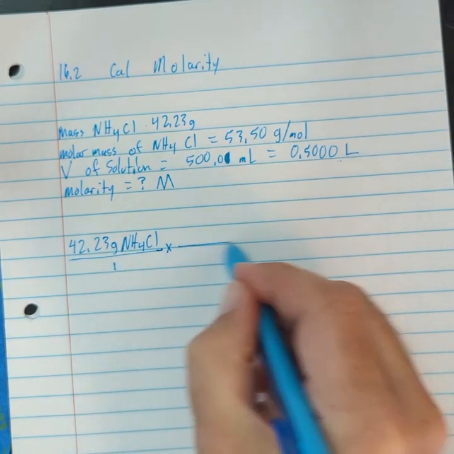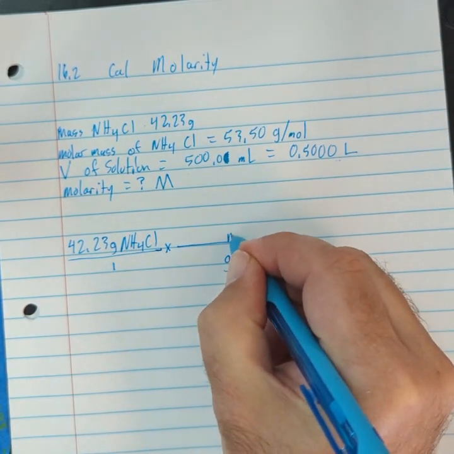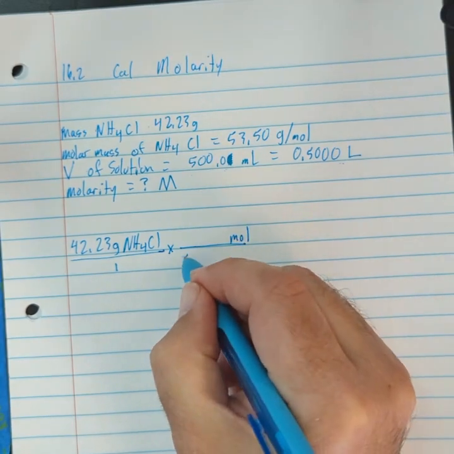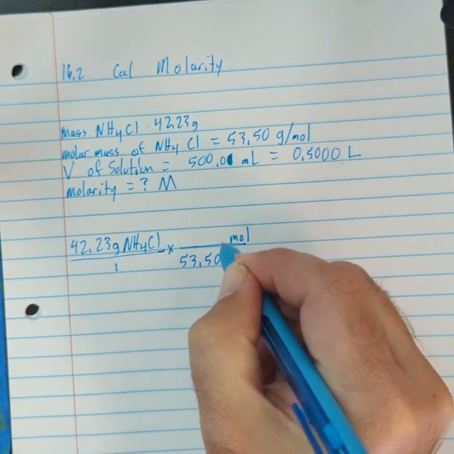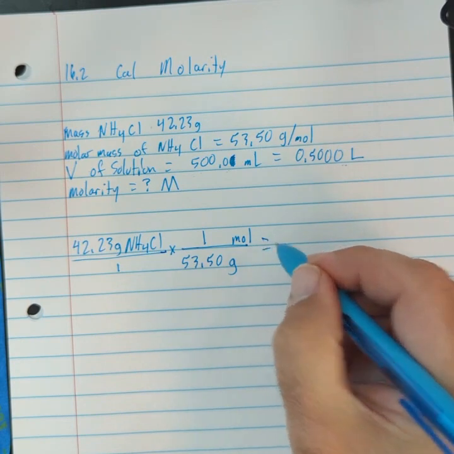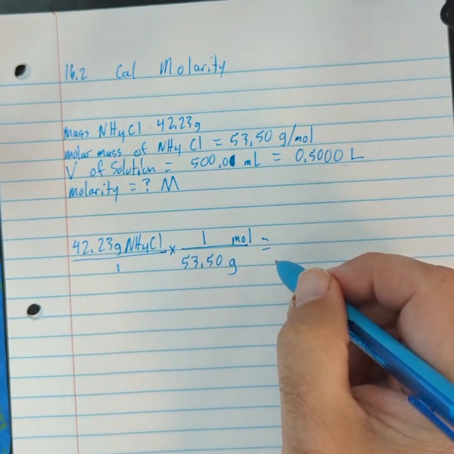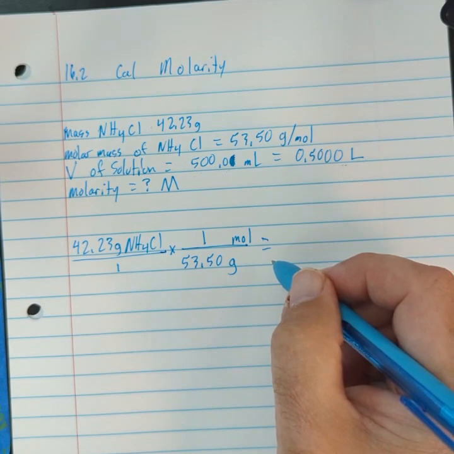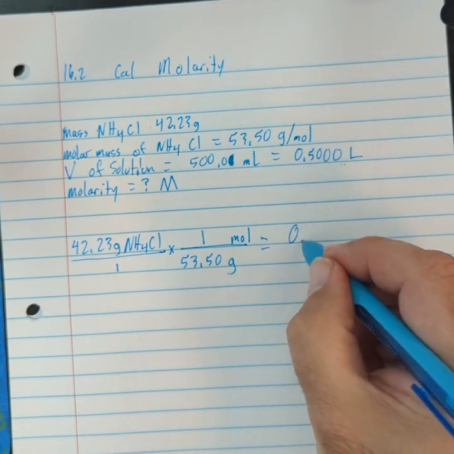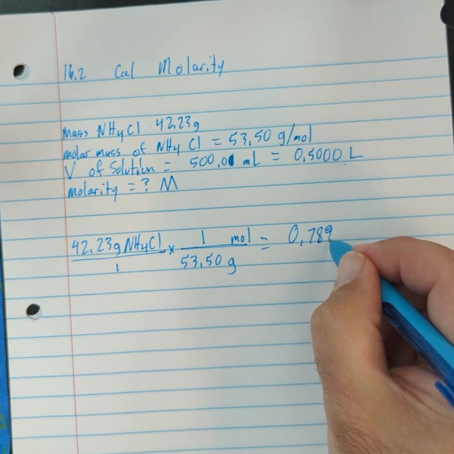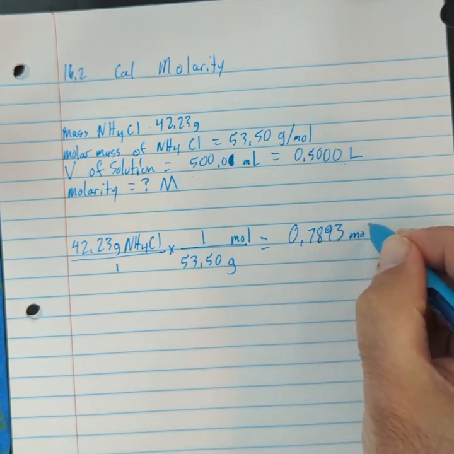This is grams, so I want grams down here and I want moles up here. So we're going to say 53.50 grams, 1 mole. We multiply across the top, multiply across the bottom, and that's going to give us 0.7893 moles of NH4Cl.